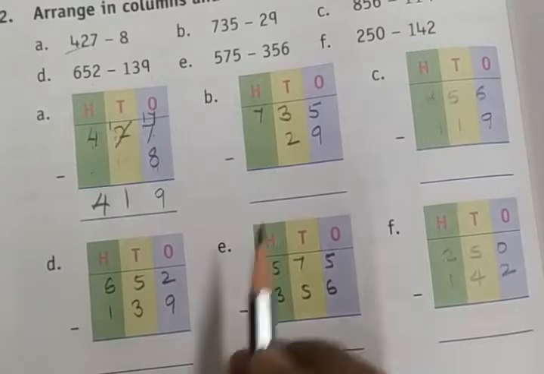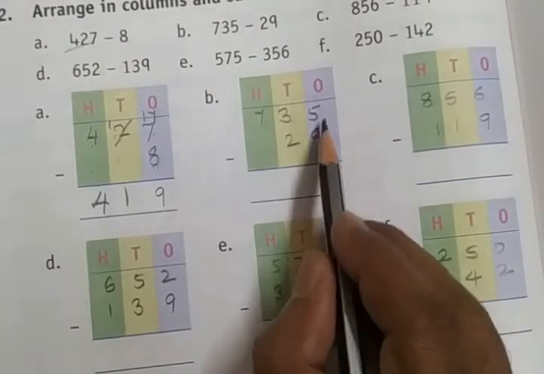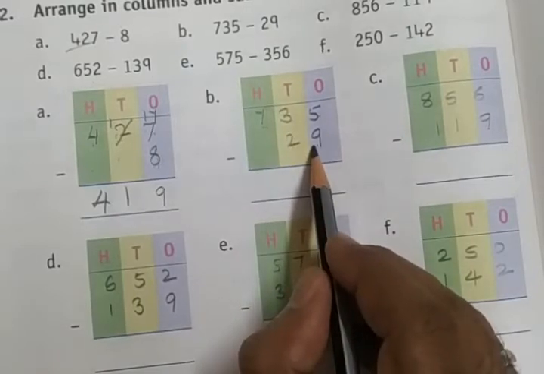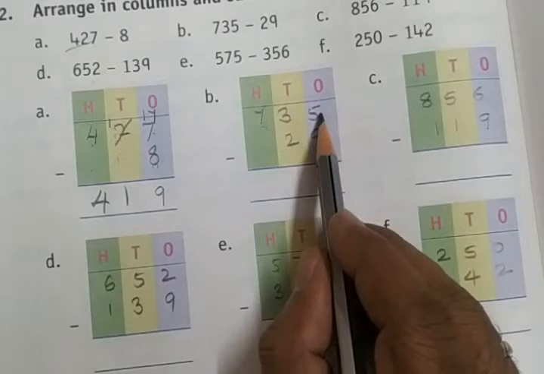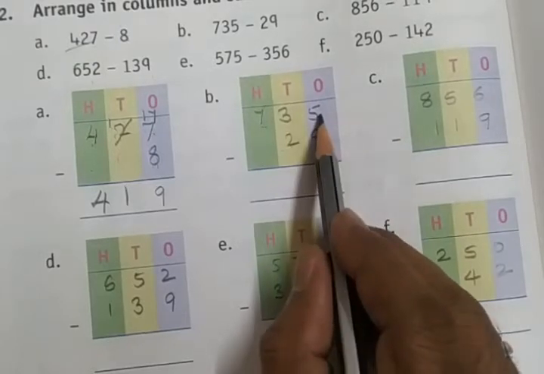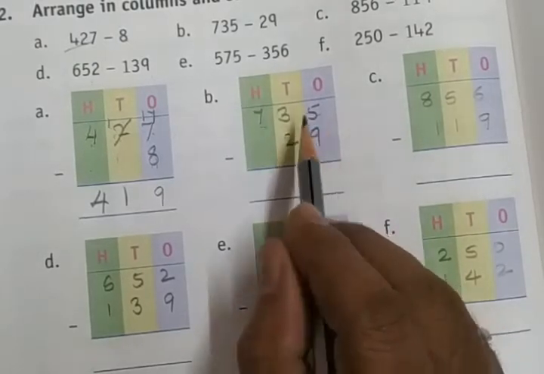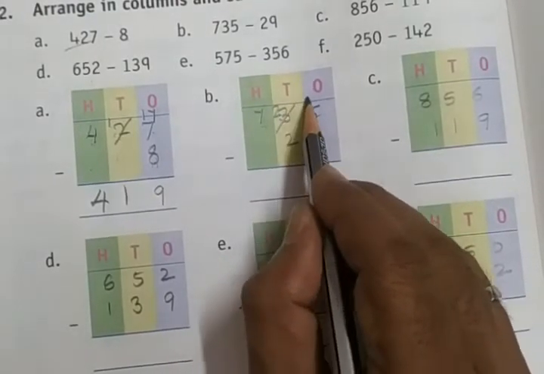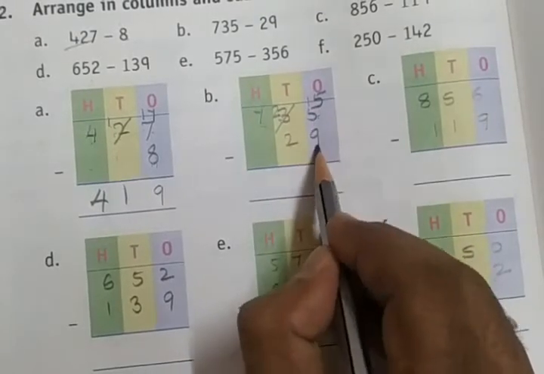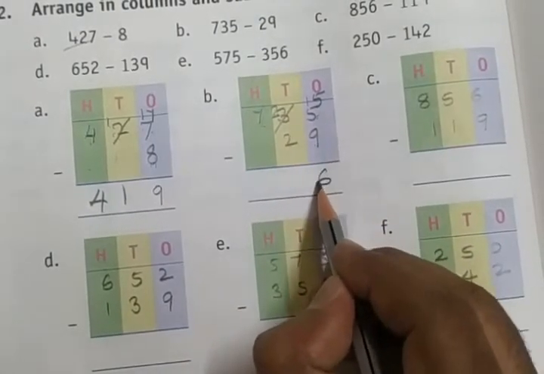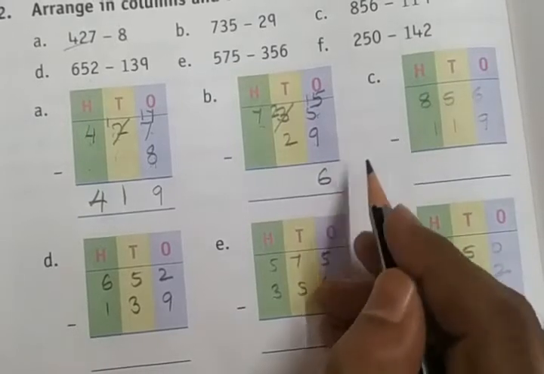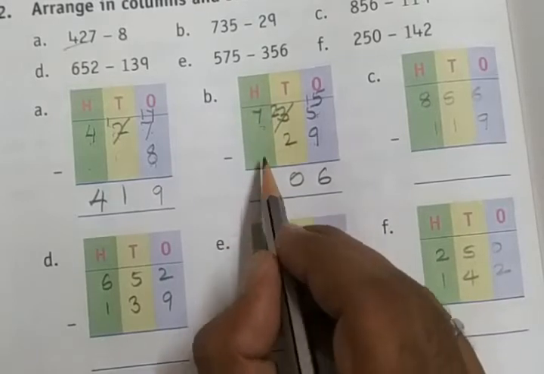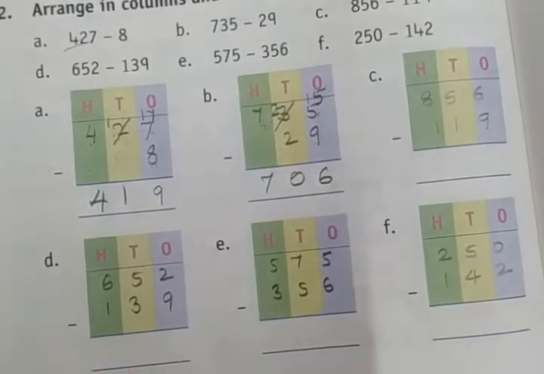Okay, clear. 735 minus 29. The 3-digit number with a 2-digit number. Okay, here is the bigger number, here is the smaller number, right? We can't subtract the bigger number from the smaller number, right? So for that what we have to do is borrow. Here it will become 2, here it becomes 10. 10 plus 5 is 15. 15 minus 9 is 6. And 2 minus 2 is 0. And below 7 no number, means write 7 down as it is.